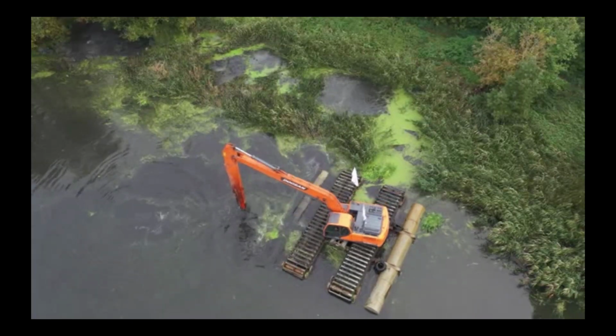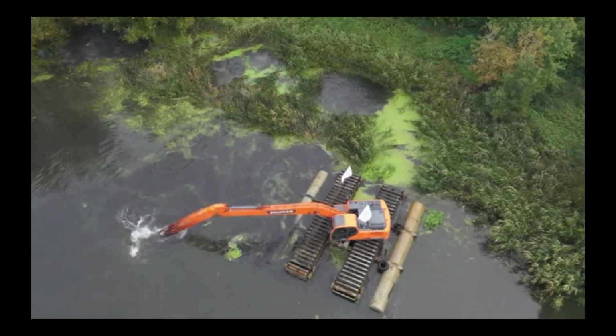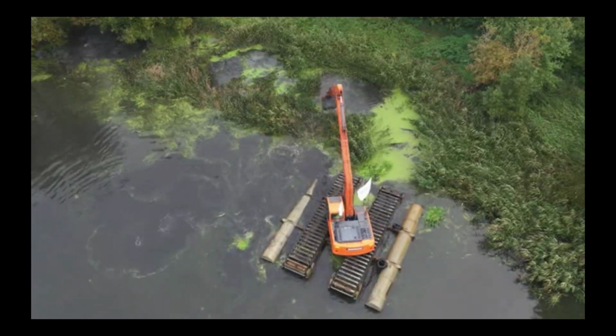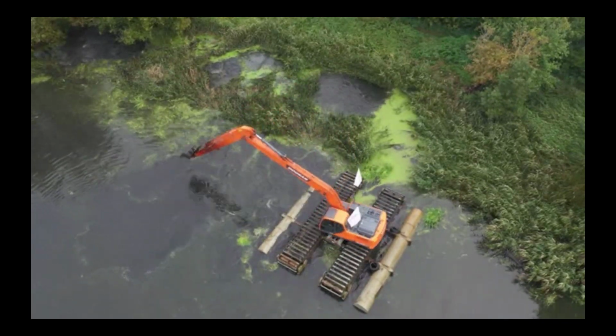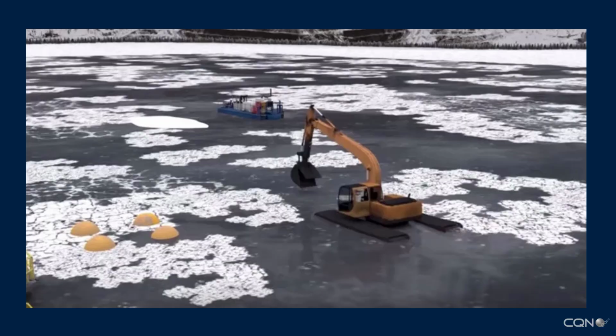floating excavator. An amphibious excavator is specialized heavy equipment designed to operate on open water with flotation pontoons. There are many makes and models of this type of equipment, and they're used routinely in industrial environments.